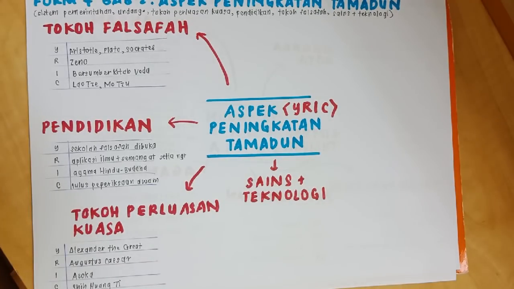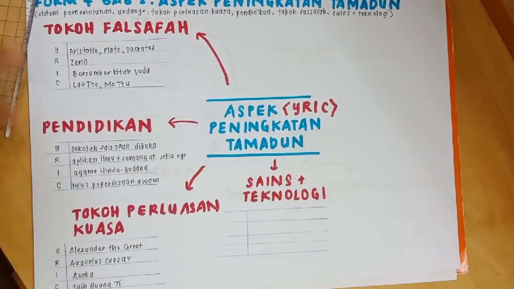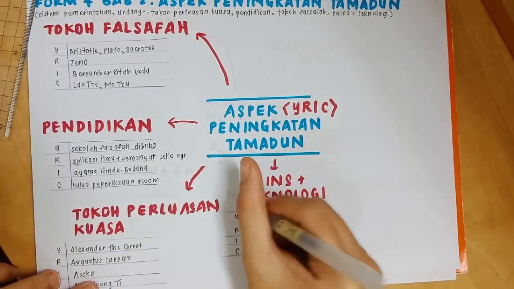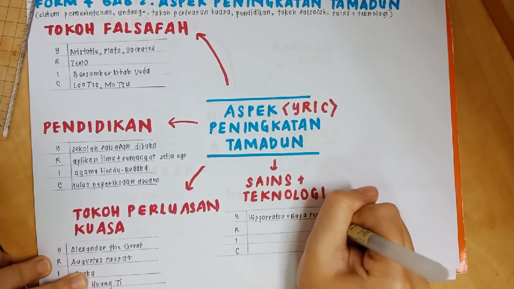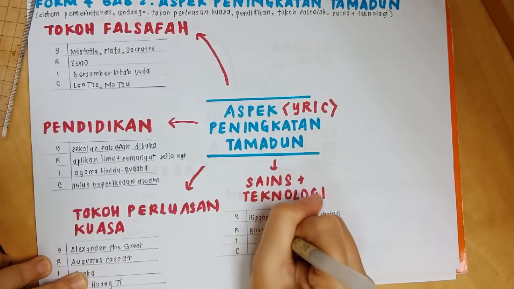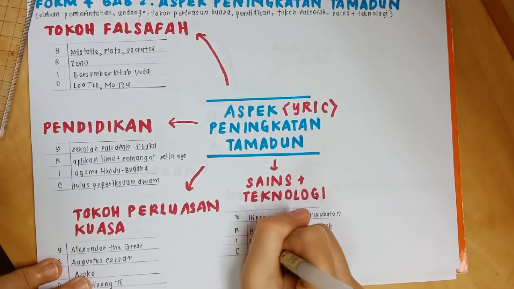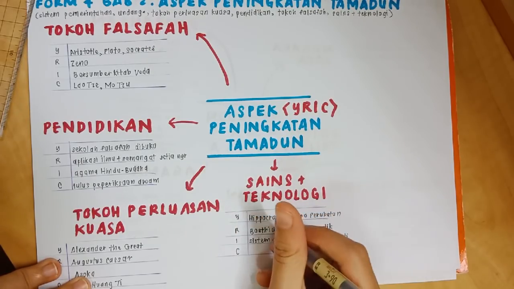The next branch is Science and Technology, and again I'm drawing another table. So for Yunani, we have Hippocrates, who is Bapak Perubatan. And how I remember this is because Hippocrates, the H, is like hospital, so he's the Bapak Perubatan, a commonly asked objective question. And then for Rome, Boetius equals ahli matematik.